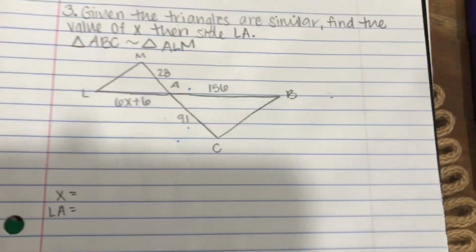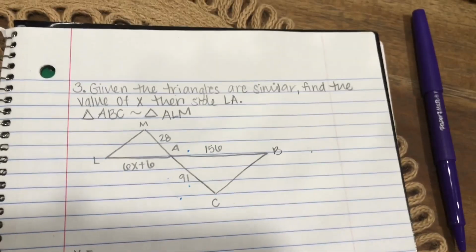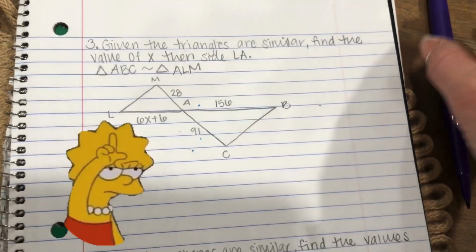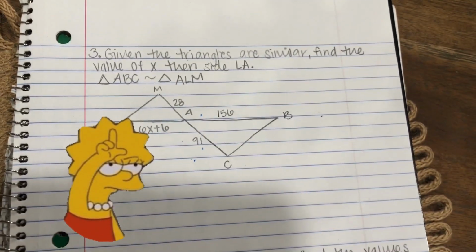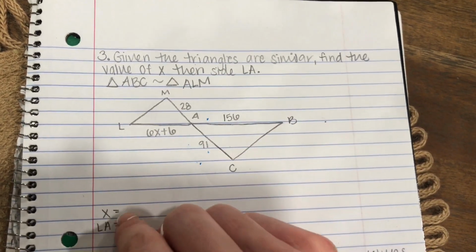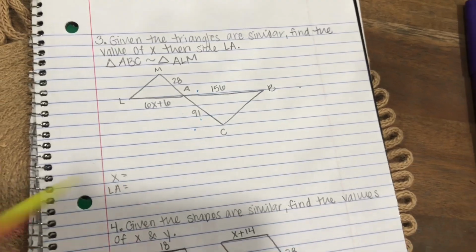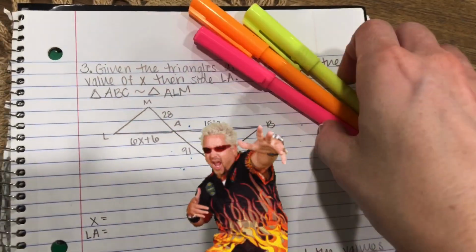Now I'm going to go over what we've been doing the last 2 days. So given the triangles are similar, find the value of x and then side LA. Sorry, I have to hand hold my phone. I don't have a cool hover cam at home. So we have to find x first. So this is where you're going to be using your handy dandy highlighters.